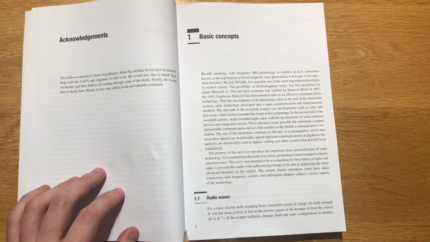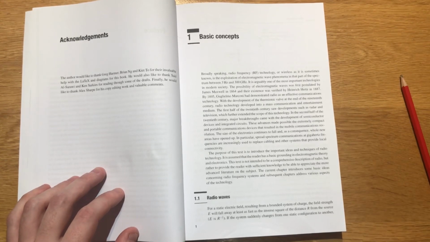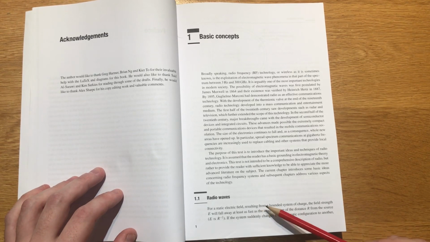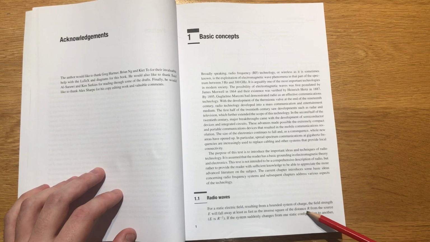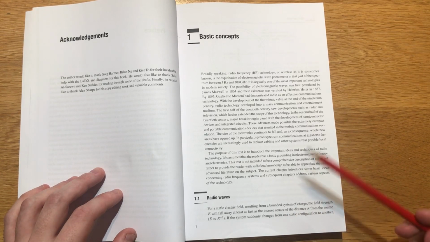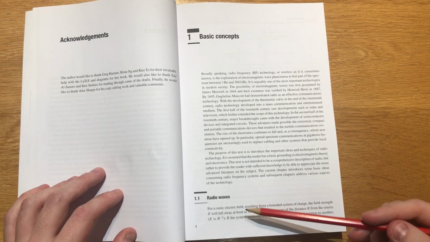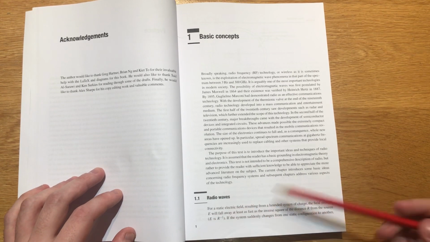So chapter 1.1 is about radio waves. So for a static electric field resulting from a bounded system of charge, the field strength E will fall away at least as fast as the inverse square of the distance r from the source. And that's represented in this little formula here.